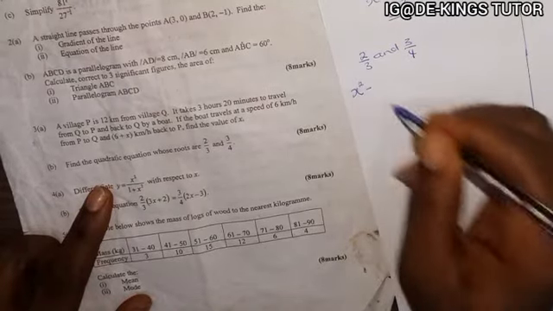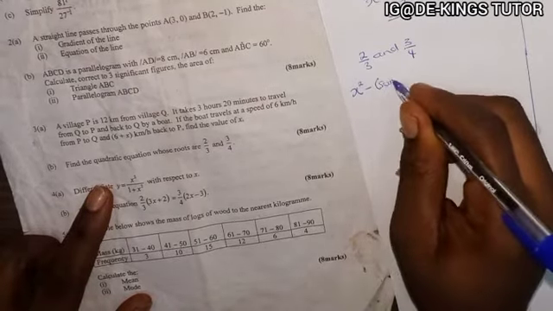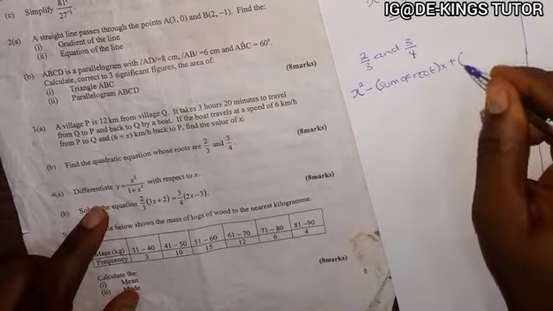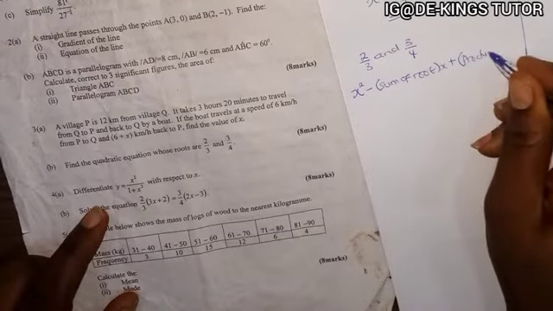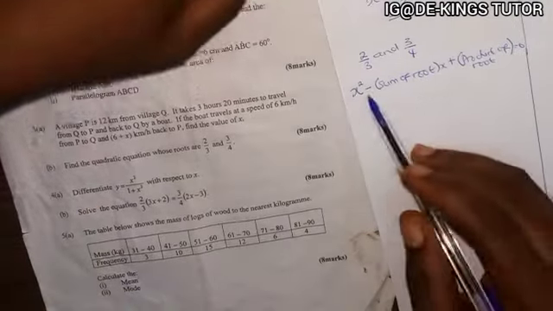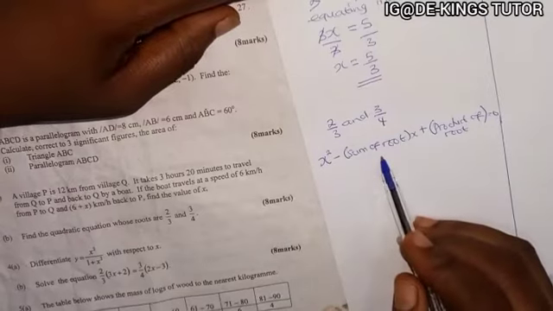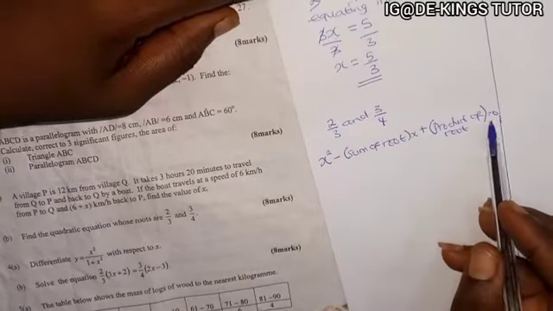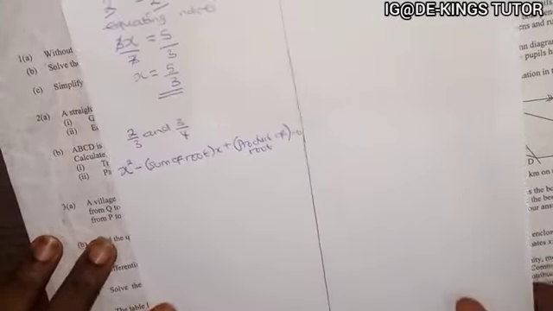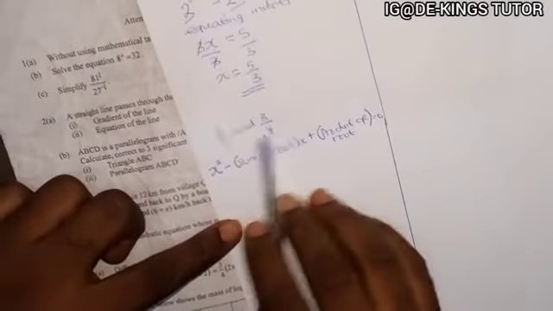It is x squared minus the sum of the roots x plus the product of the roots equals 0. If you use this formula, it will give you the equation that has these roots.